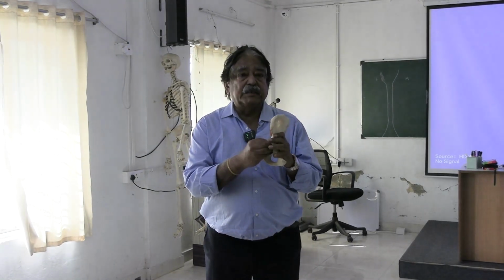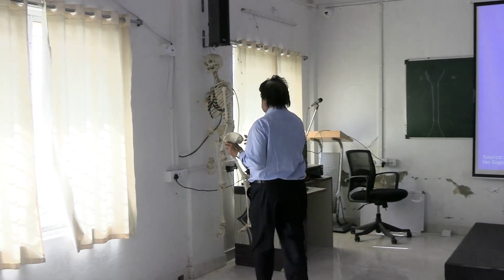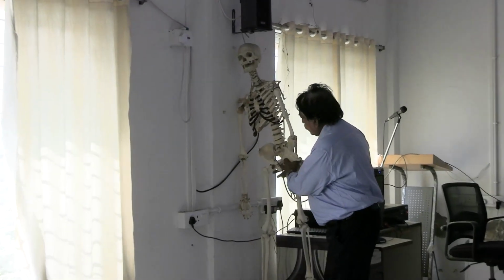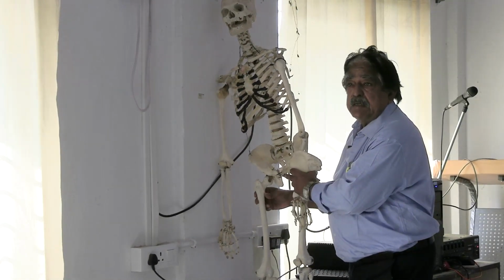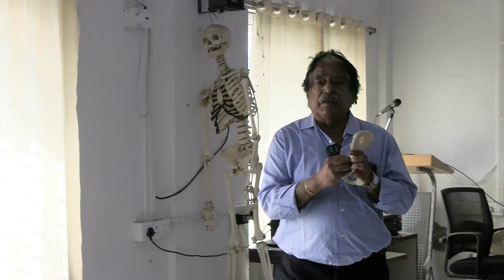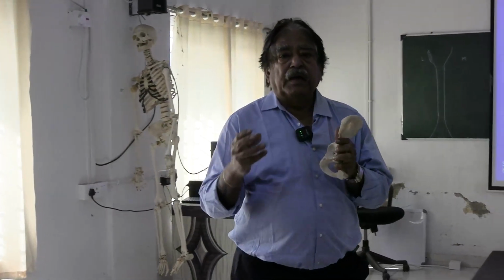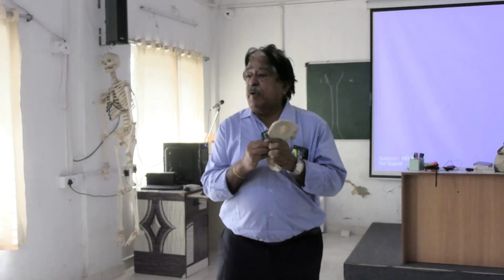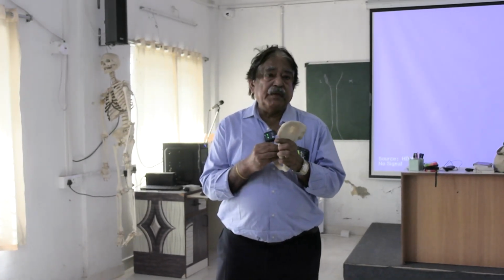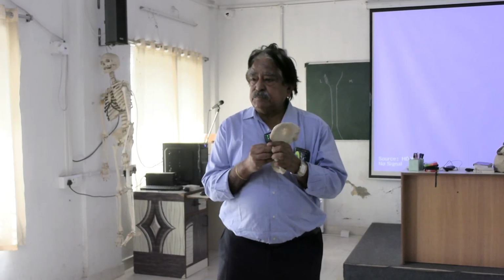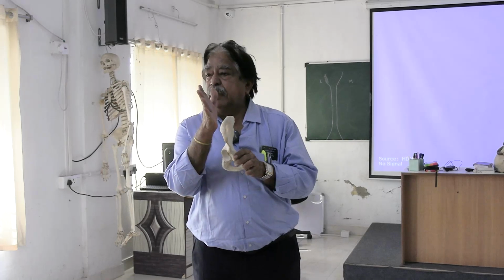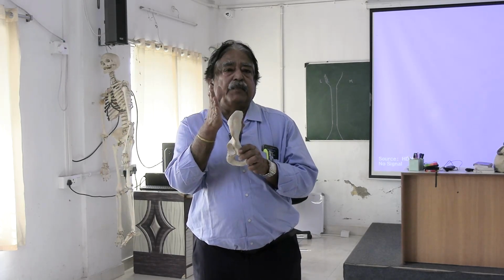Now, this is which side? Right, because see the socket: the head of the femur articulates with the acetabular cavity, the acetabulum, and the expanded fan-shaped part is the ilium, in the upward direction.